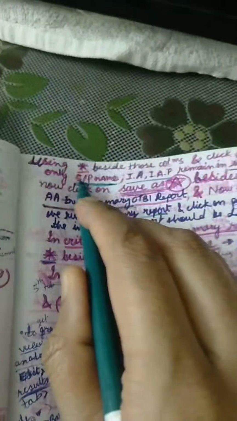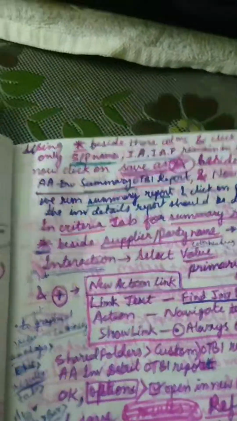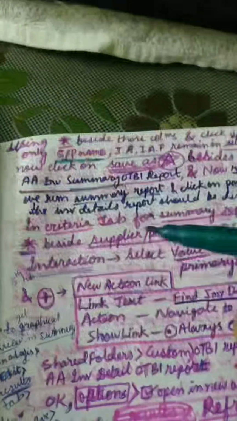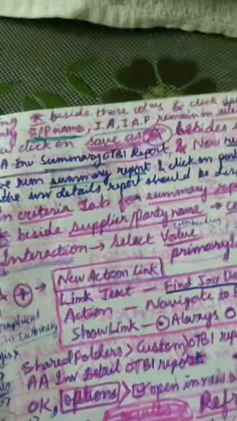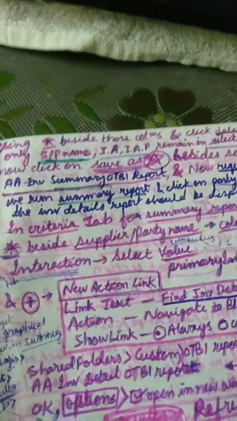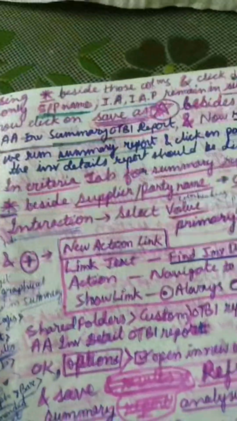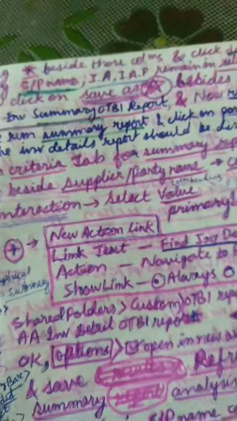Here I'm taking that as supplier or party name. In the previous one I had taken that as invoice number. Internally it used invoice ID, but we did all the settings for the invoice number in the previous one for drill-through reporting.